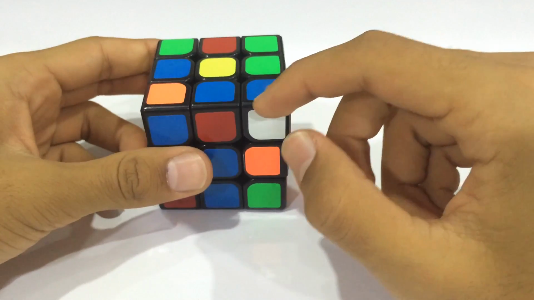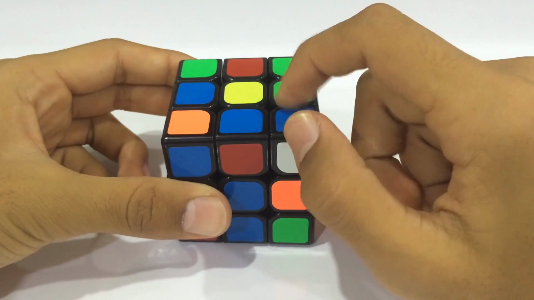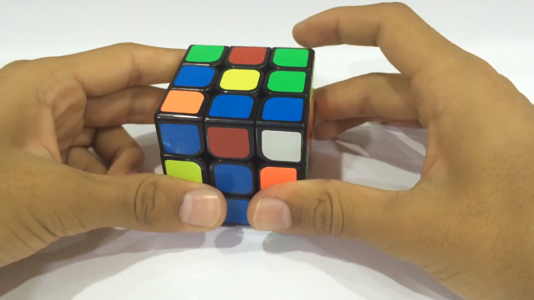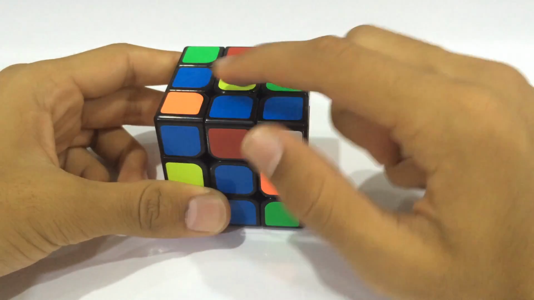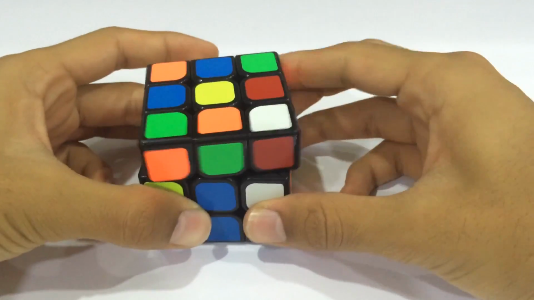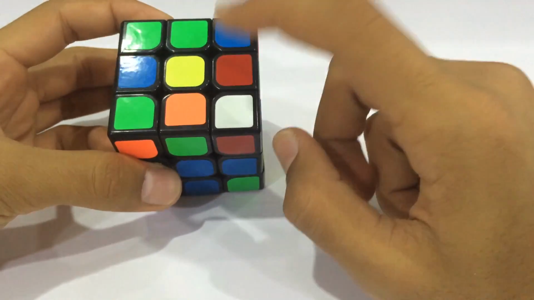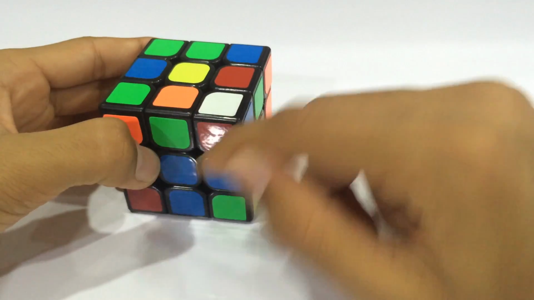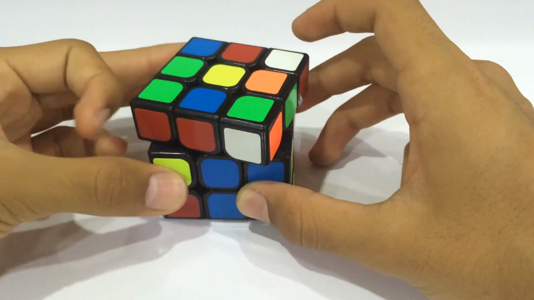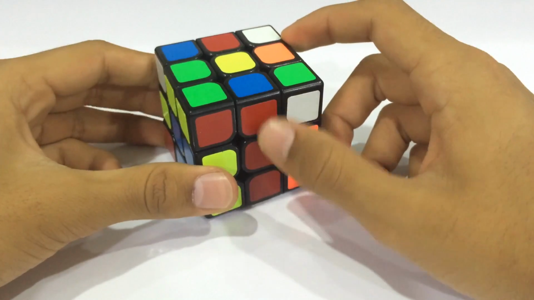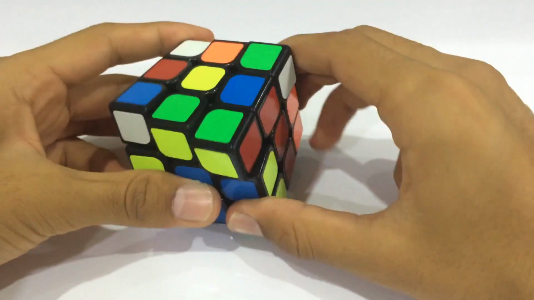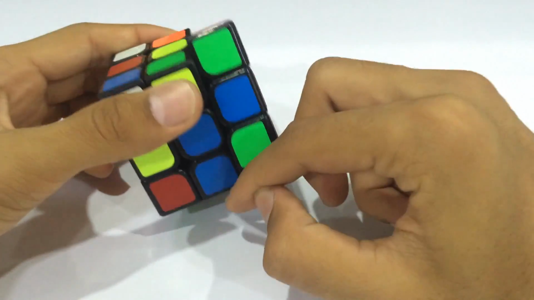Okay, we got it correctly above it, but the edge and corner are paired but in the wrong positions. So first step is to displace these two. So we'll displace it like this and correctly bring it above it. So in this situation, the white is on the top, so you don't need to see any color over here. White is on the top, so you connect the red and the correct red piece. So if you bring it like this, you're gonna correctly connect it.